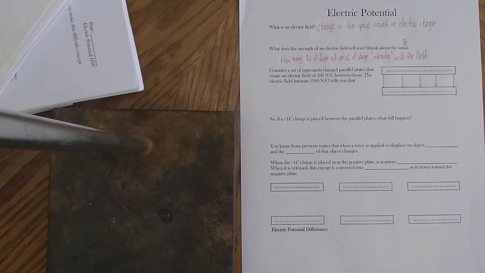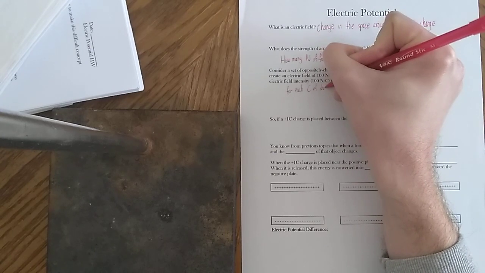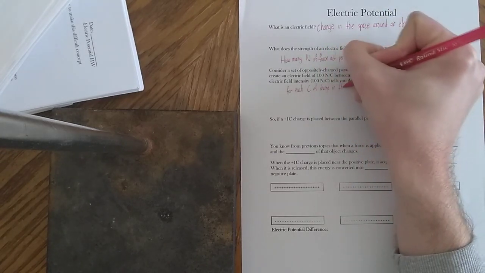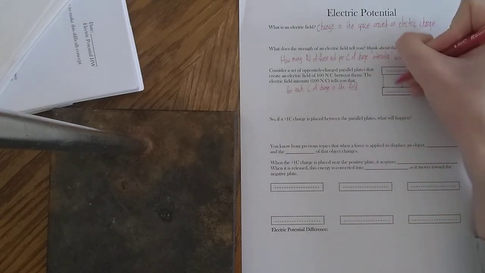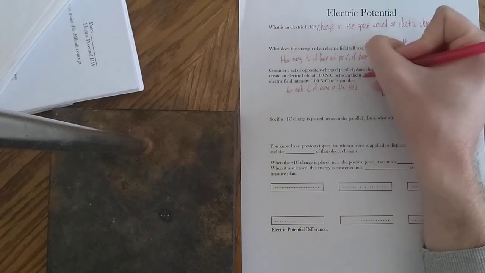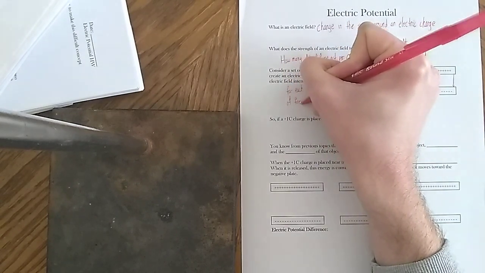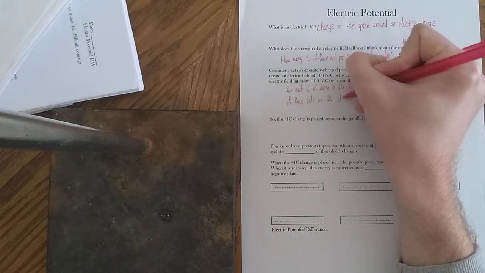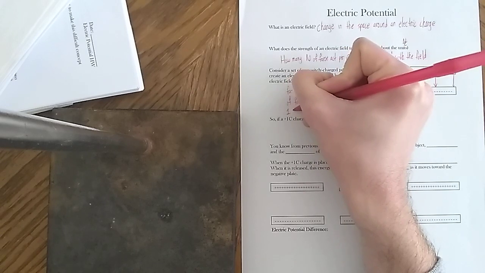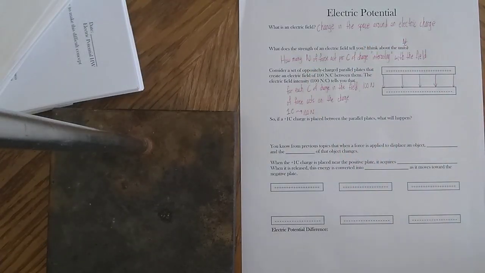The electric field intensity, or strength, 100 newtons per coulomb, what that tells us is that for each coulomb of charge in the field, so that means in here, not the plates themselves, but the plates create the field, we're talking about the space in here, for each coulomb of charge in the field, 100 newtons of force acts on the charge. So if you have 1 coulomb of charge in here, that leads to a force of 100 newtons on that coulomb.